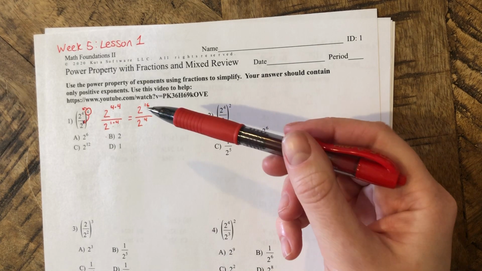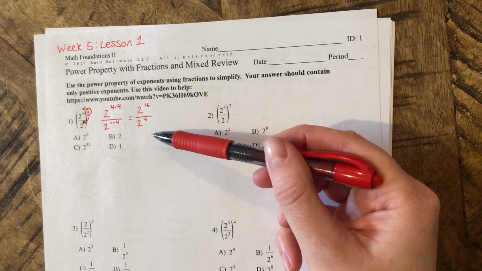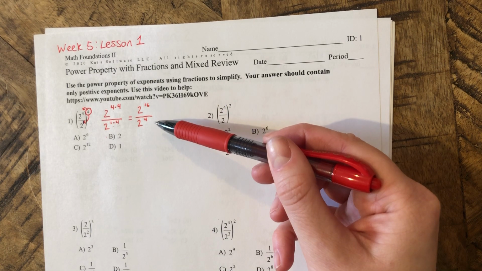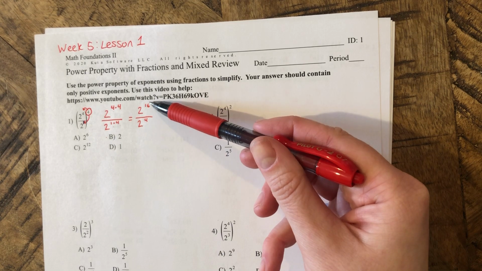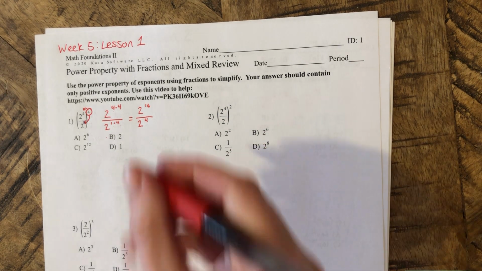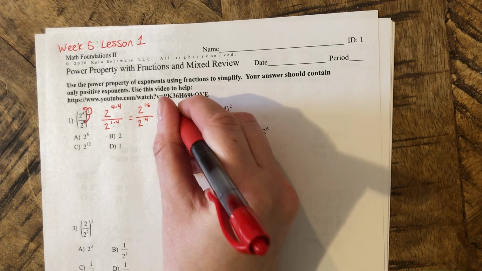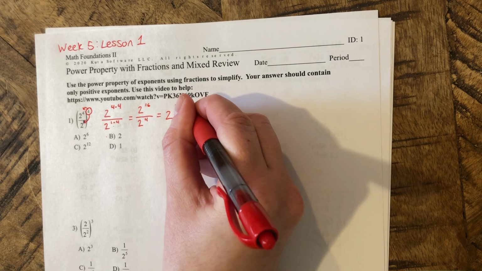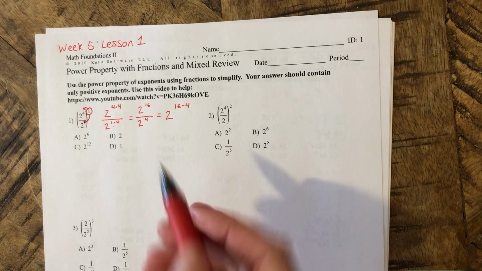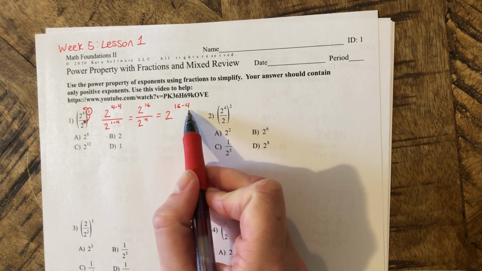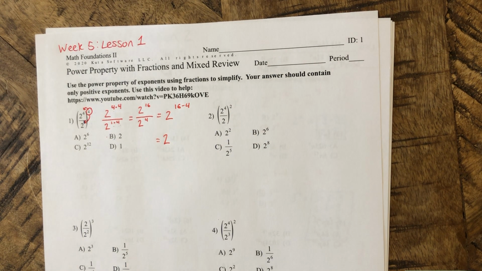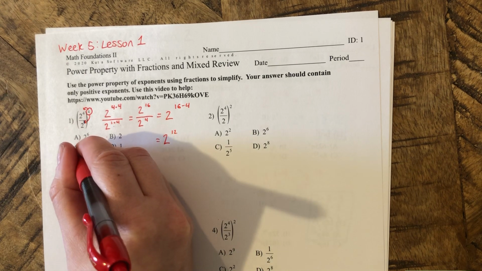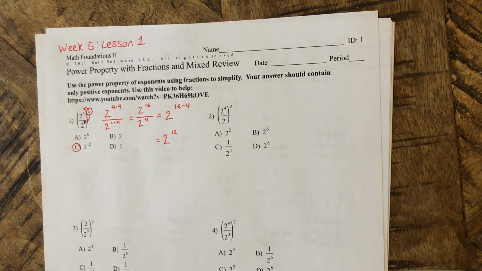What we now have is a division. So we're going to use the quotient property of exponents, where it says when we're dividing common bases, we're going to subtract those exponents. So this is all going to equal 2 to the 16 minus 4. If we do our math and our exponents here, 16 minus 4 is going to give us 12. So our answer is 2 to the 12th power. And we can see that for number 1, that would be answer option C.